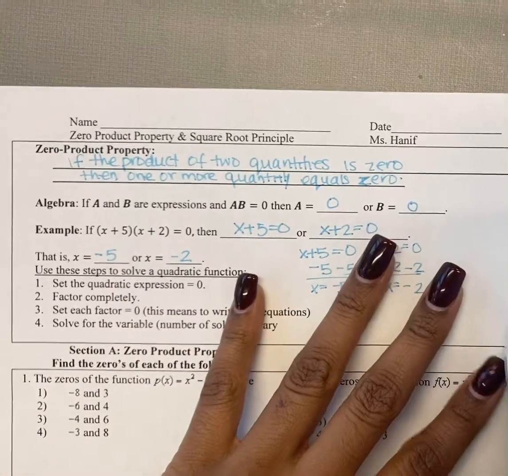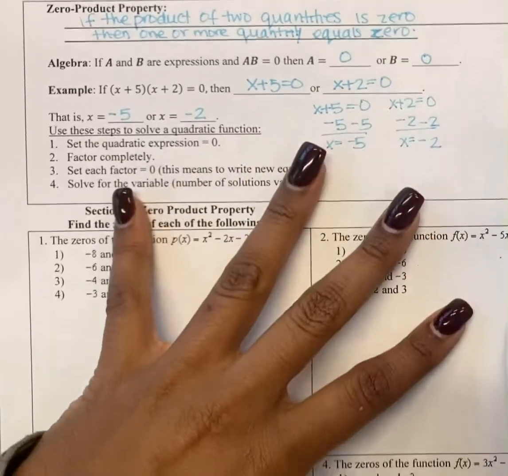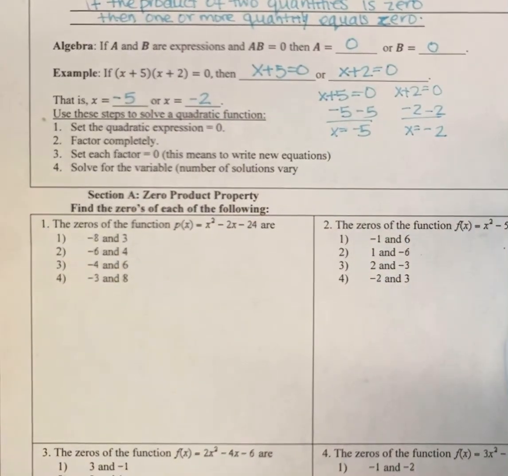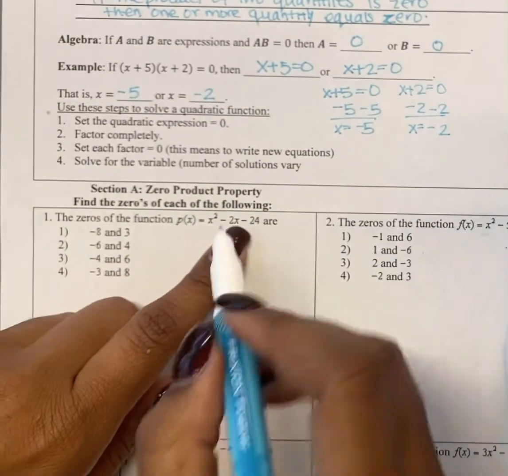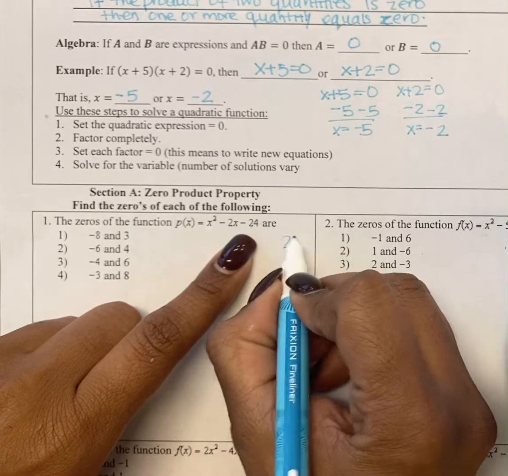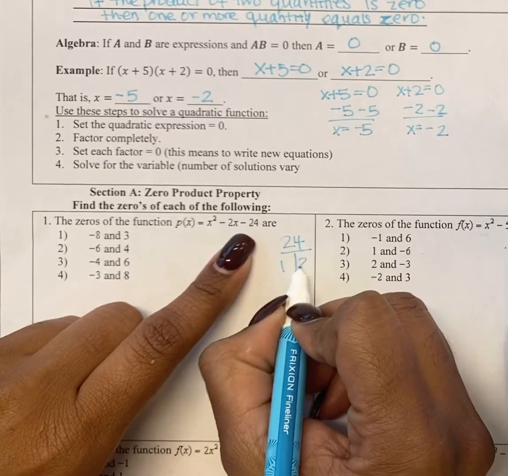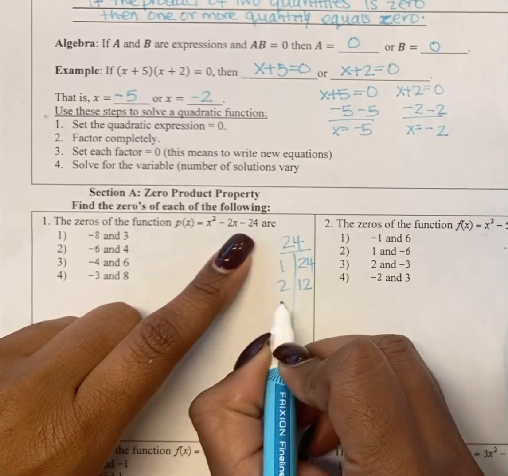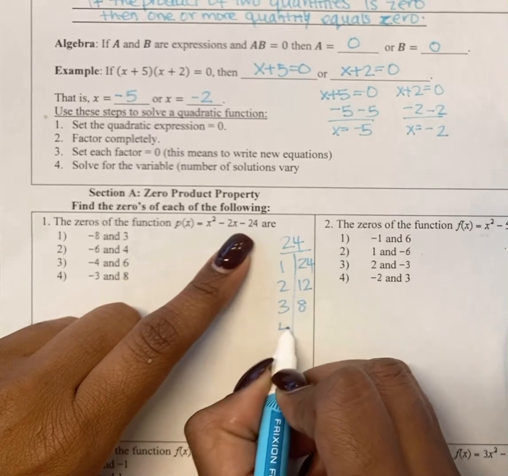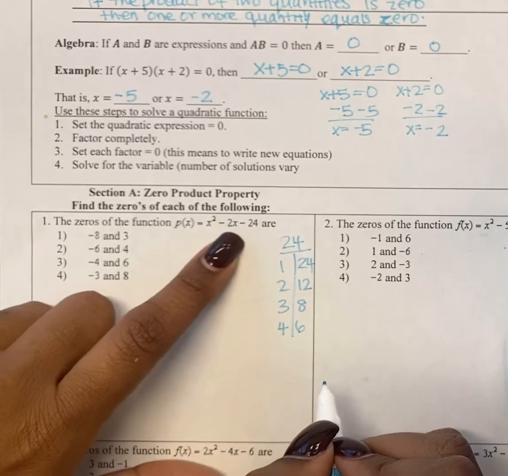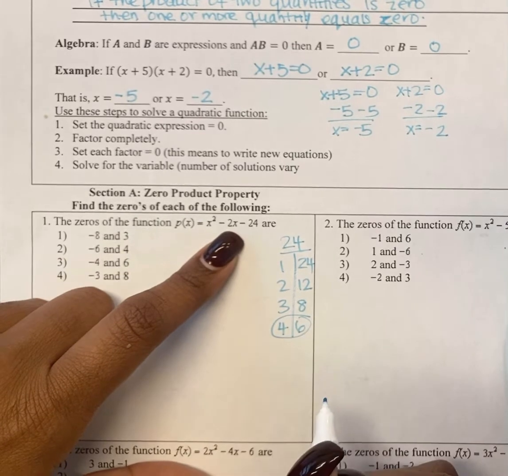Okay, so I'm going to look at number 1 from your worksheet. And so you're going to factor as normal, right? A is 1, so you're going to find the factors of 24. So I have 1 and 24, 2 and 12, 3 and 8, and 4 and 6, and find the pair that's going to give me negative 2, which is 4 and 6.